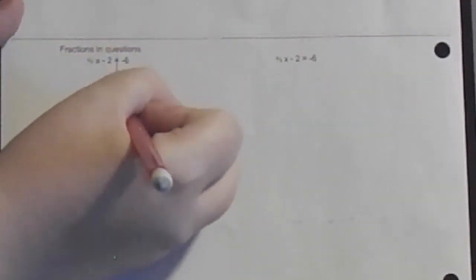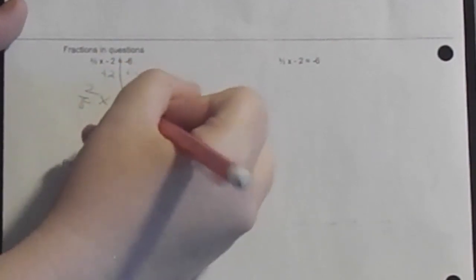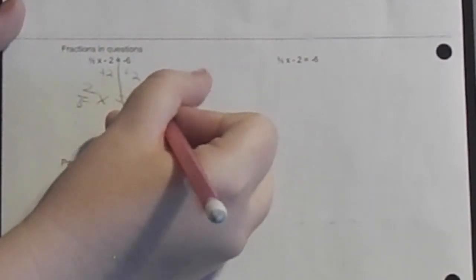So sometimes there could be fractions in questions. We've worked with fractions a lot, but I'm just going to remind you how this works. There's 2 ways you can deal with fractions. The way that I've taught you so far is you draw your line. First you need to add the 2. So then I still have 2/5 x equals negative 6 plus 2, which is negative 4.